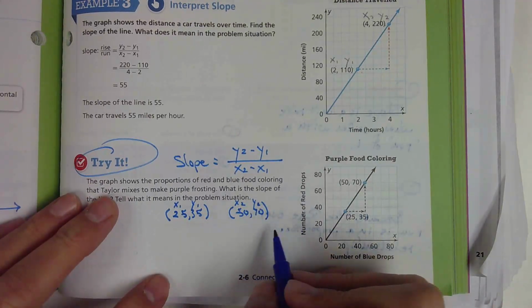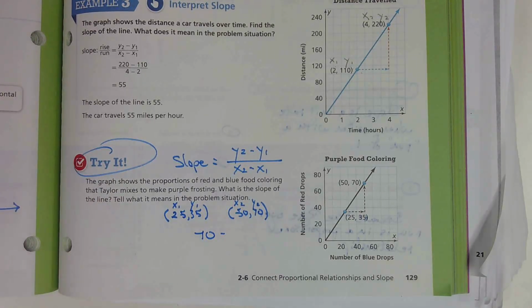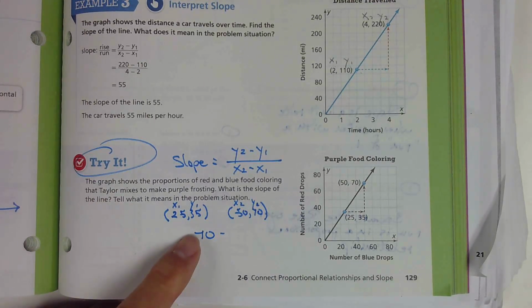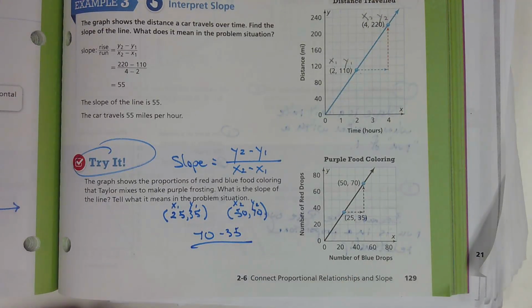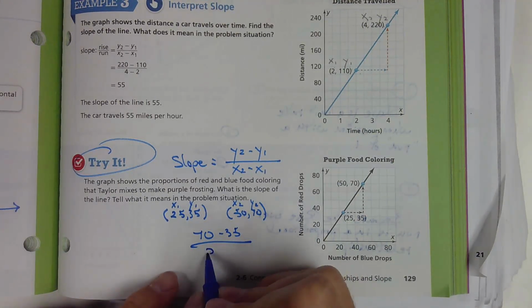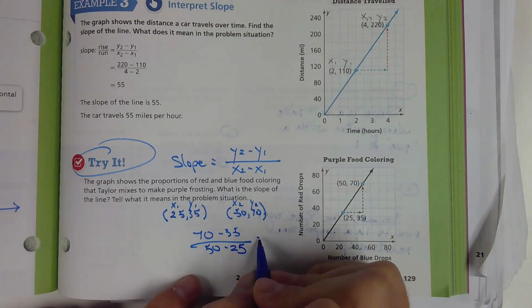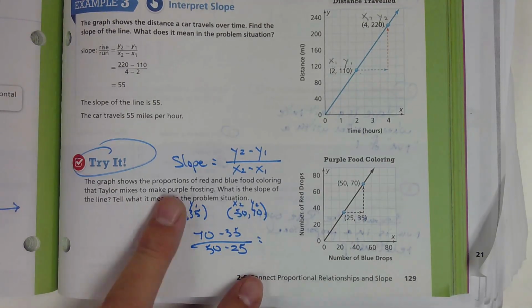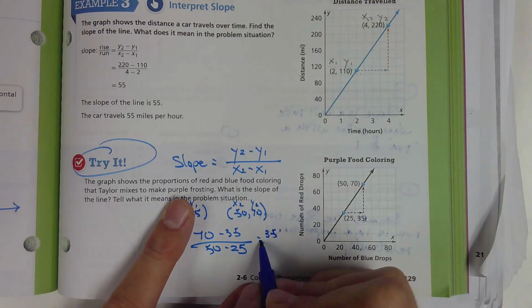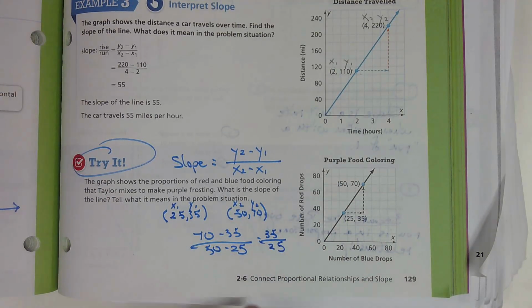70. Okay. So it's going to be 70 minus 35 over 50 minus 25. What's 70 minus 35? Over. Okay. So here we have a slope of 35 over 25.